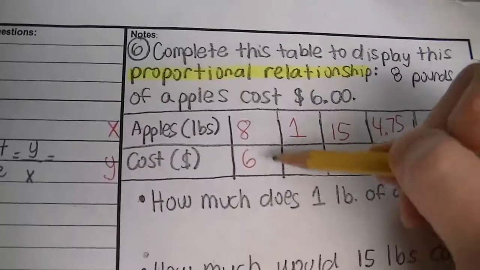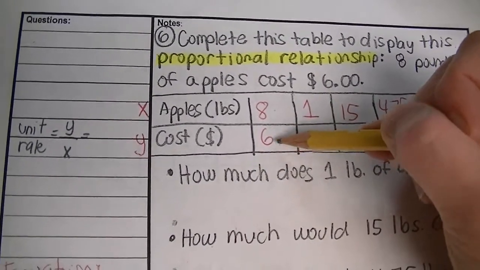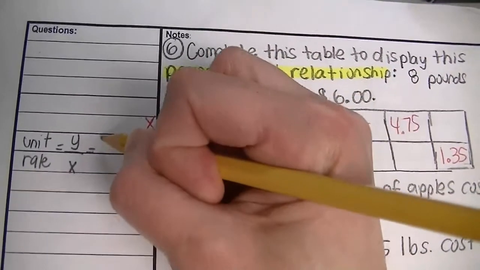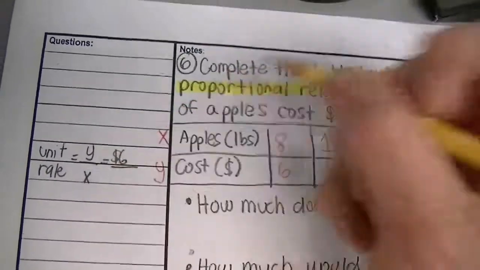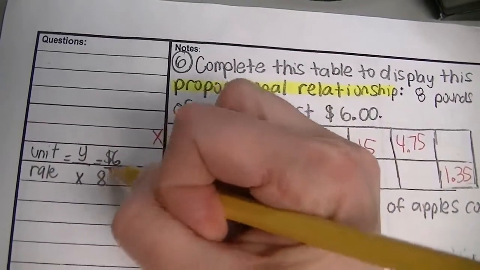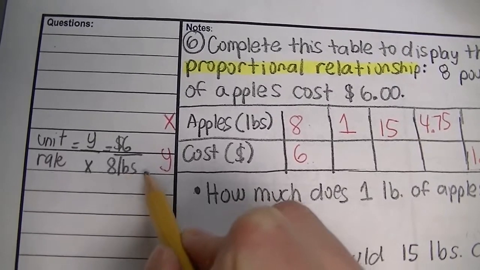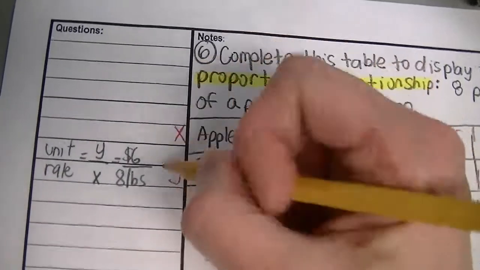And I'm just going to pick the only value I have right here where I have both the x and the y values. And y goes on top, so that's $6. And x goes on the bottom, which is 8 pounds. Okay, that is not the unit rate yet because remember we want 1 on the bottom.